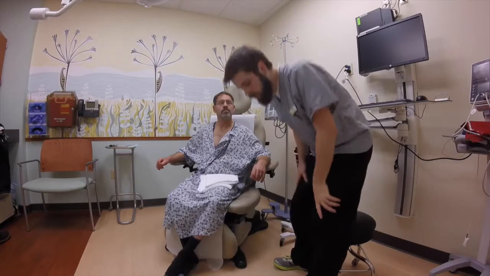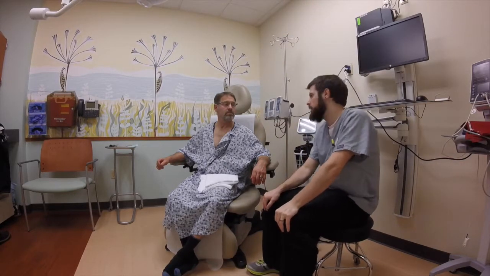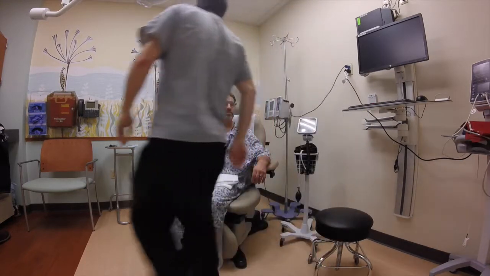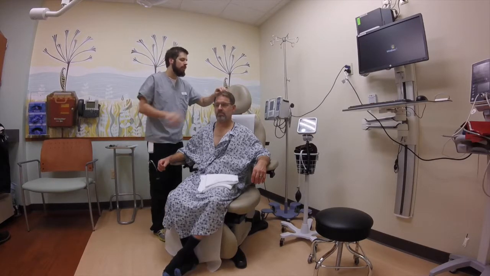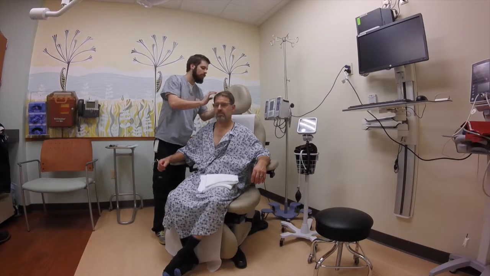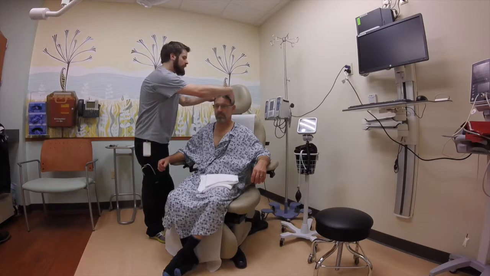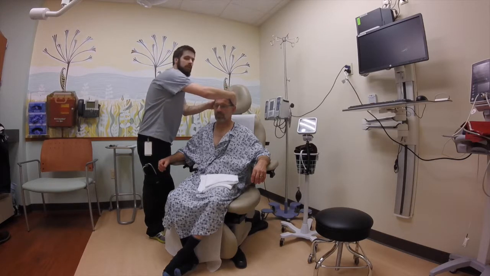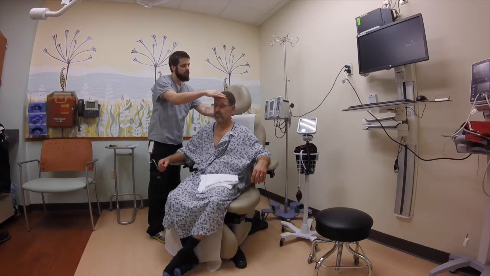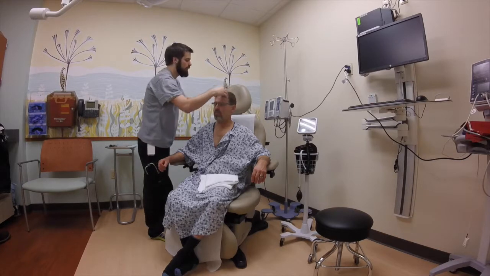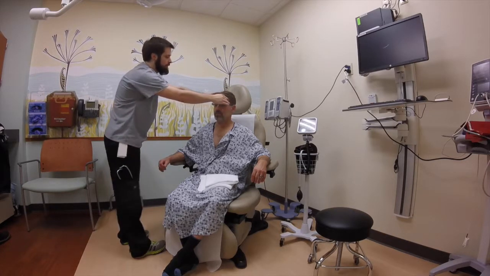So now I'm going to palpate and feel his cranium, his hair. I'm checking for the color of his hair, the texture of his hair. I'm checking if he has any nits, lice, or infestations. Feeling the shape of his head. If there's any bumps or nodules, any crepitus, any areas of tenderness. Does any of this hurt? No. Okay. All right.